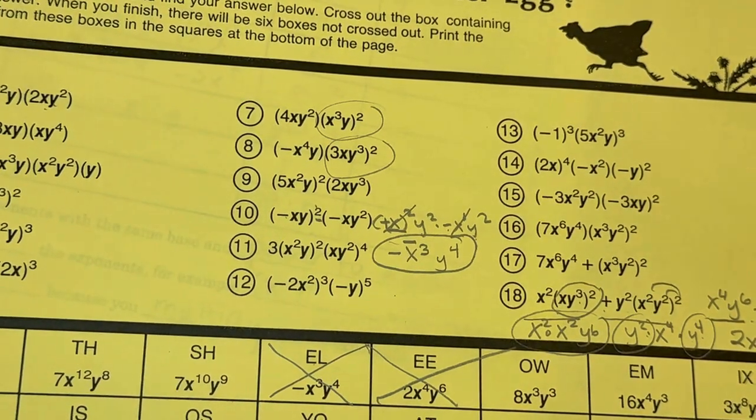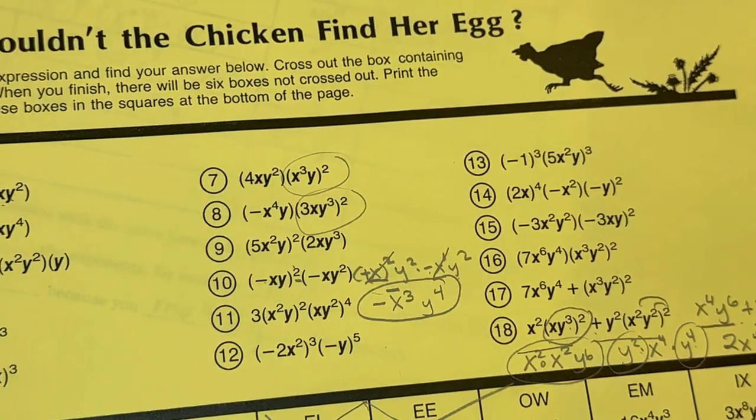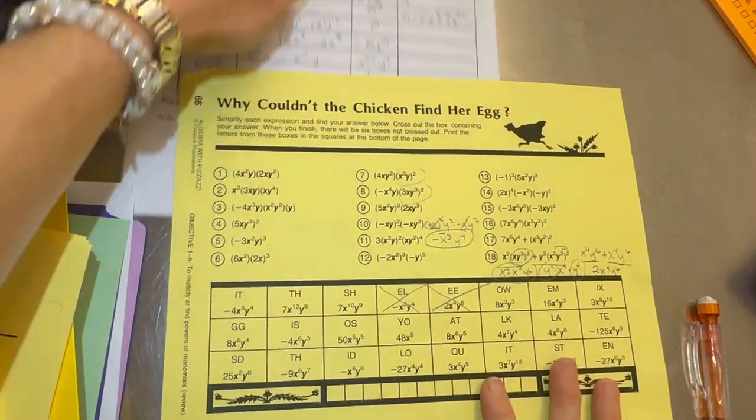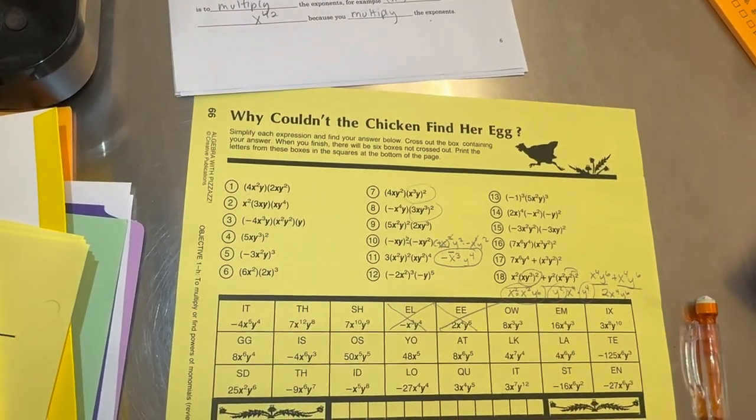So have fun, take your time. You can work on these with your friends, and when you finish this, there's an IXL of all the exponent rules combined. And I will see you on Monday, and I'll get to collect all of these.